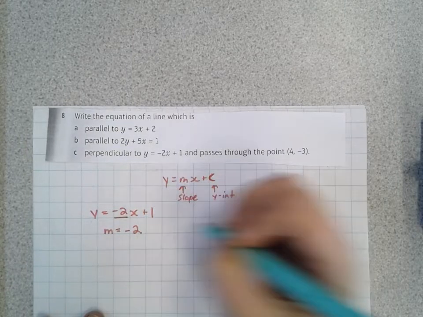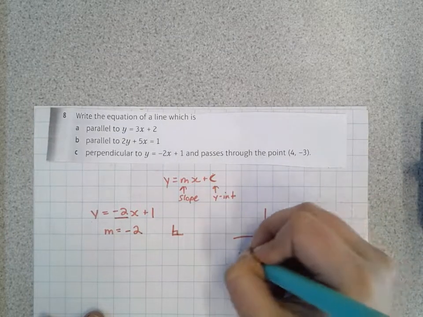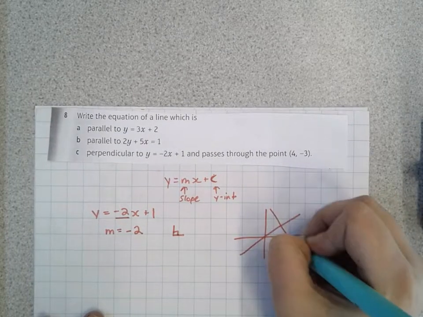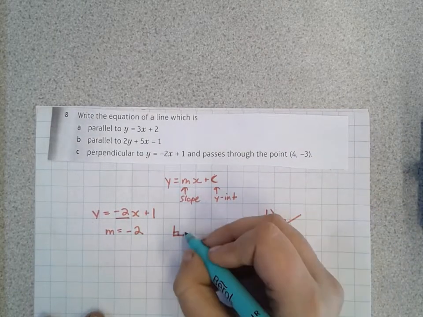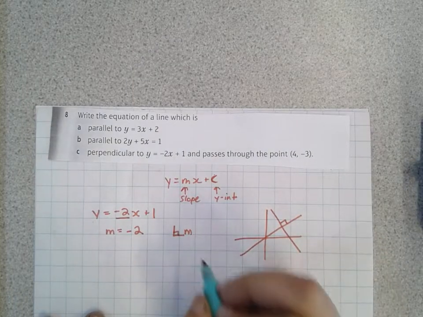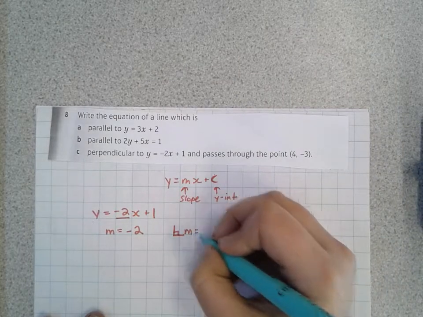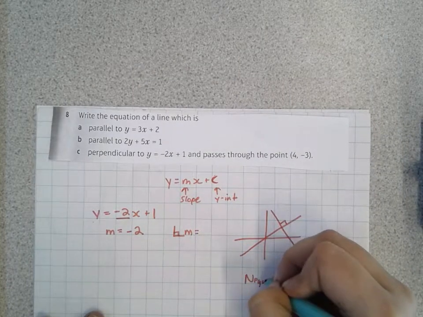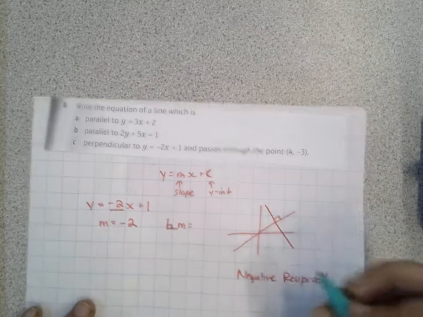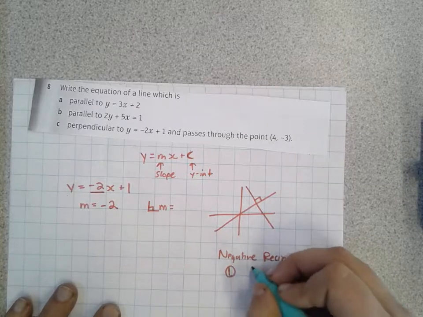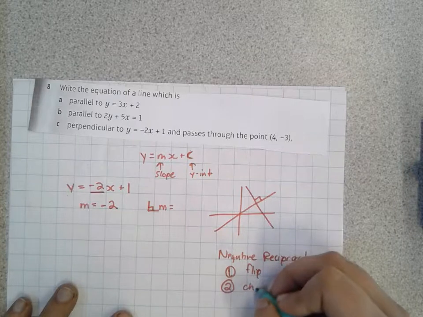To find a perpendicular slope, so remember, perpendicular means if you have a line here, the other line is going to cross through at a 90-degree angle here. A perpendicular line has a slope that is what we call a negative reciprocal of our actual slope. If you are looking for a negative reciprocal, you do two things. One, you flip your number, and two, change the sign.